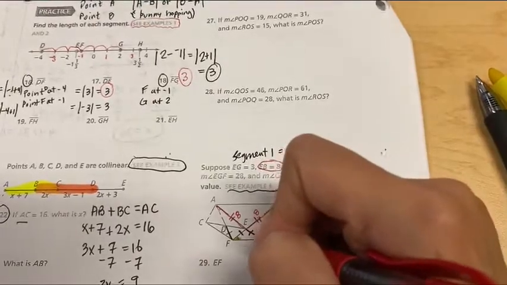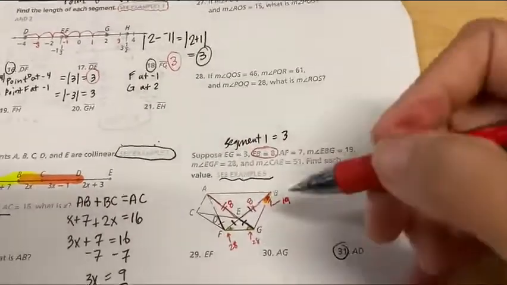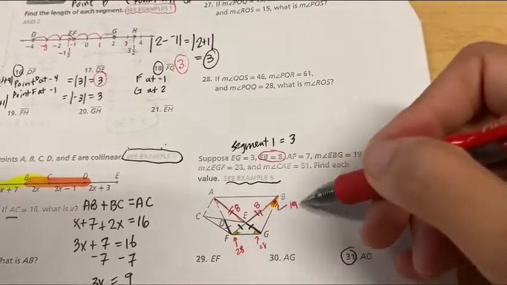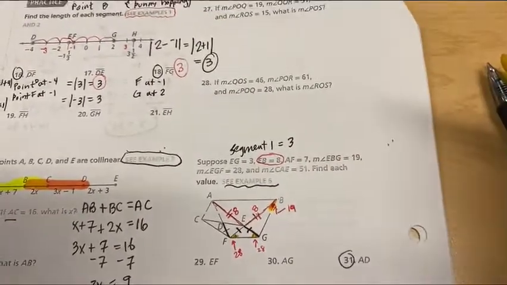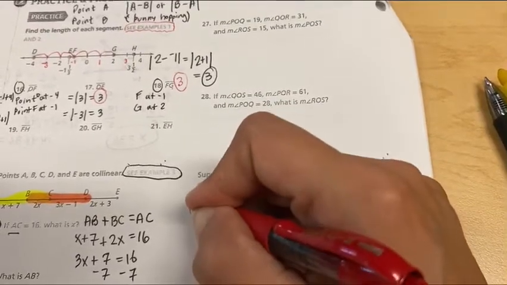So this one's 28. That means this one's 28 because it definitely has 1 arc mark. So these have 1 arc mark, they're 28. 2 arc marks, that's 19. So this one also has 2 arc marks. So that one has to be 19 degrees.